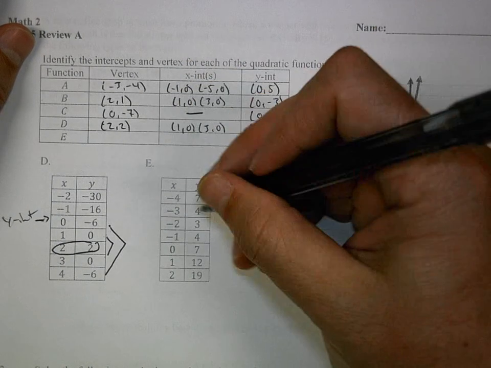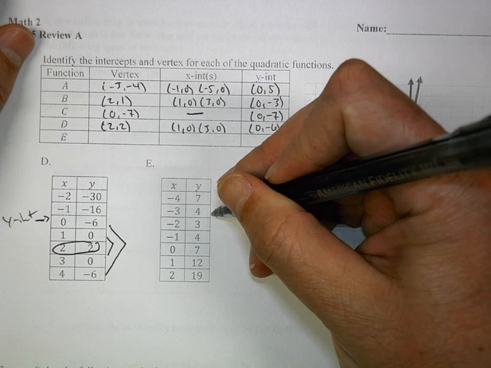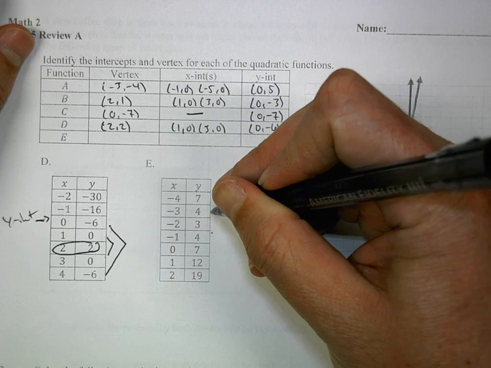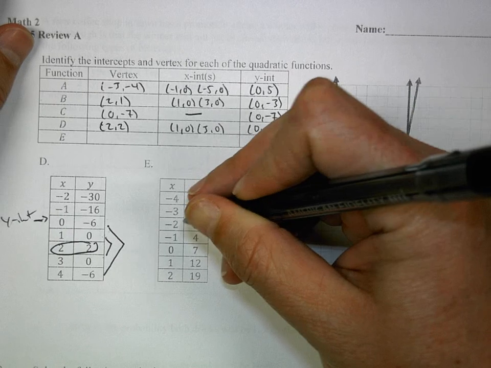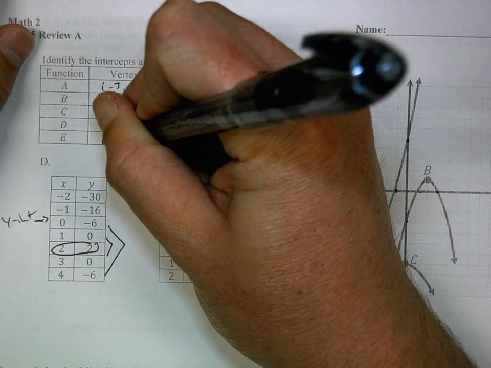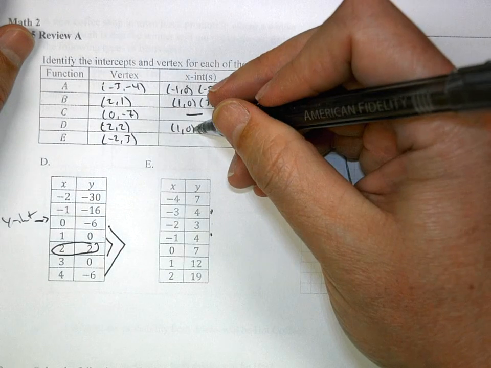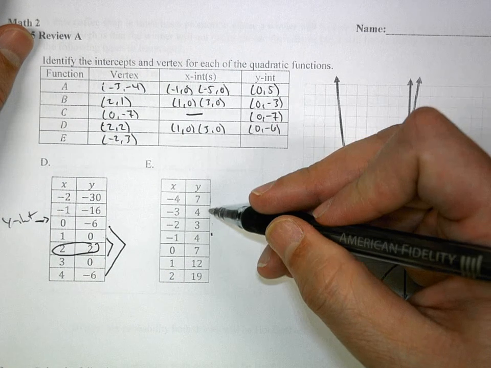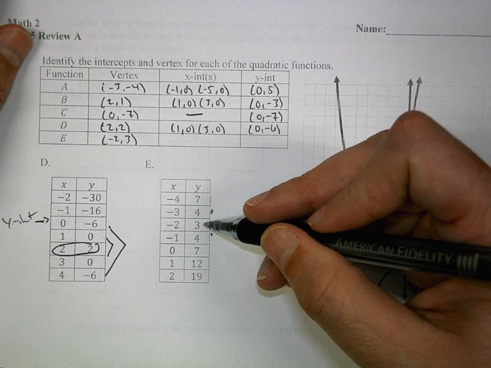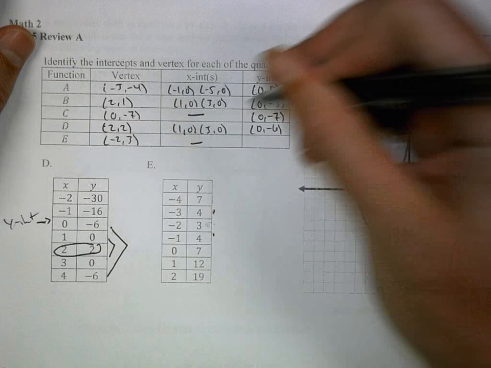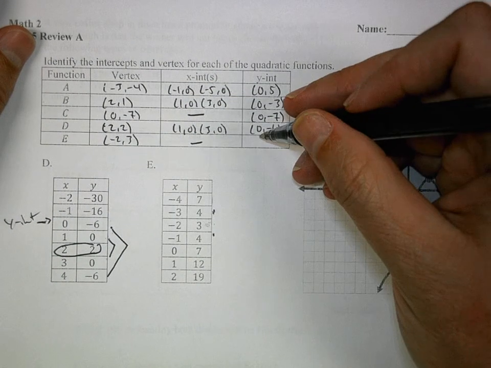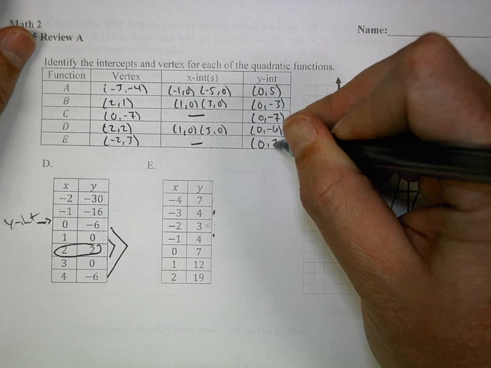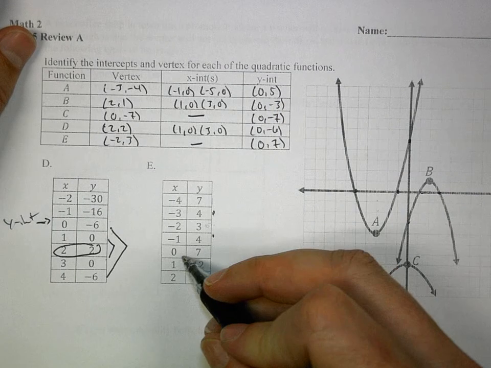E, our vertex again, is where the graph turns around. And you can see that we have 4 and 4 surrounding the 3. So negative 2, 3 is our vertex. Our x-intercepts is where our y value is 0, and you can see that we never go below 3. That's our minimum value, so there are no x-intercepts. And our y-intercept would be 0, comma 7, because it's the y value when x is 0.